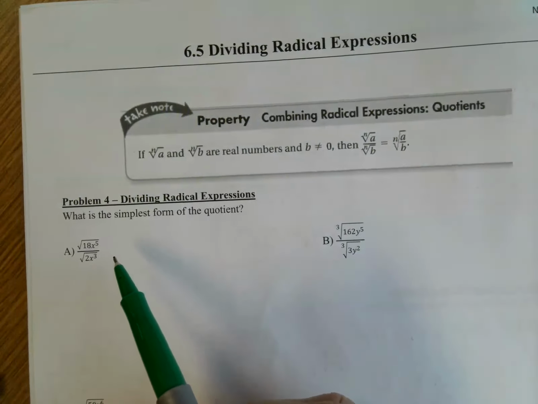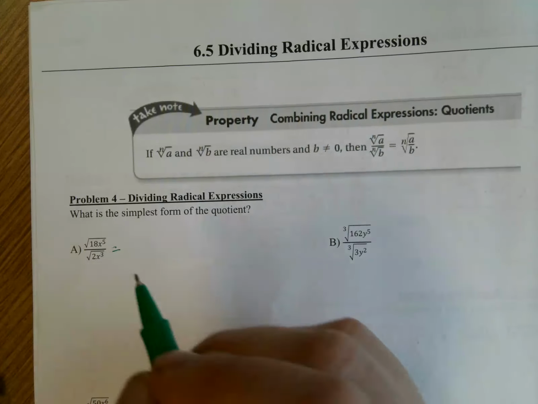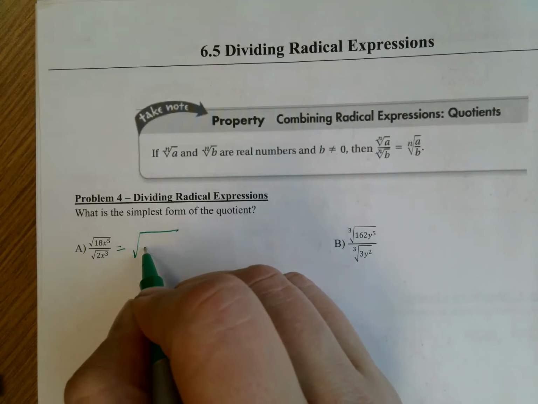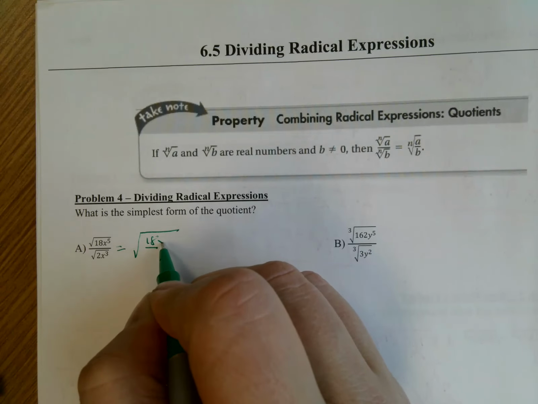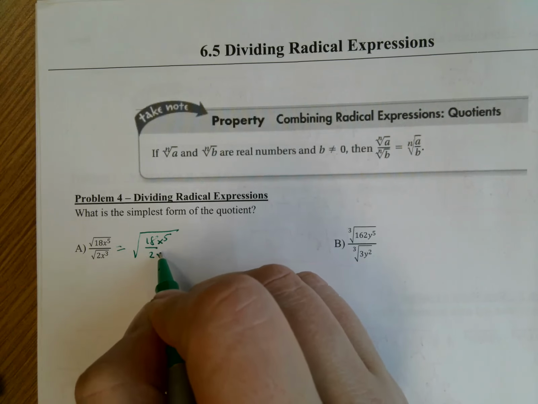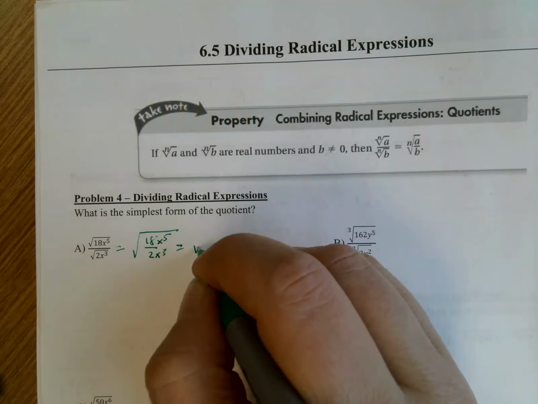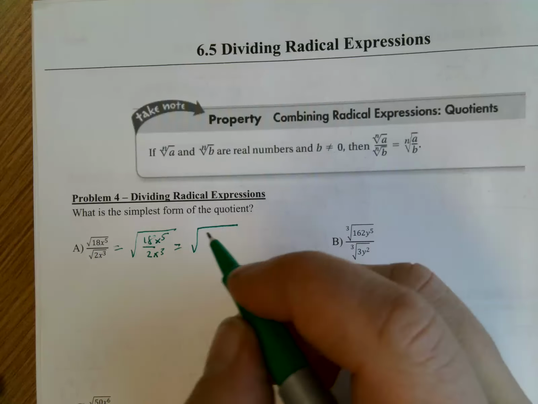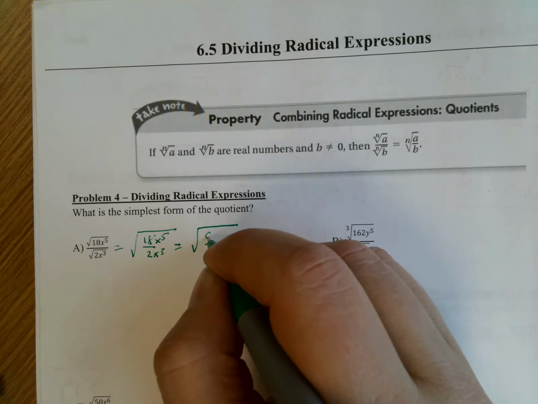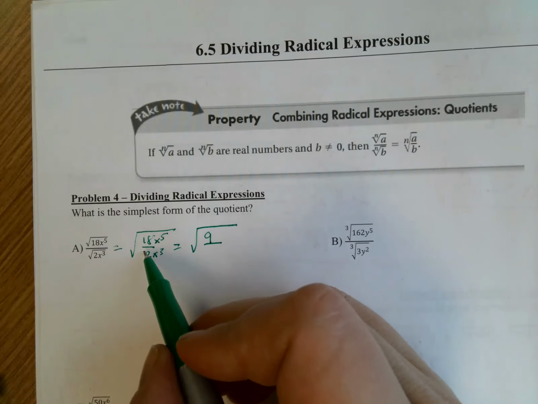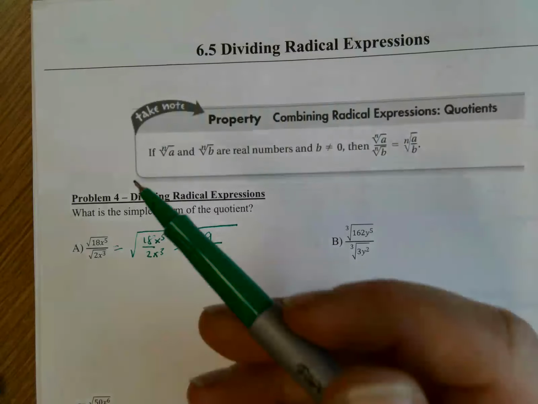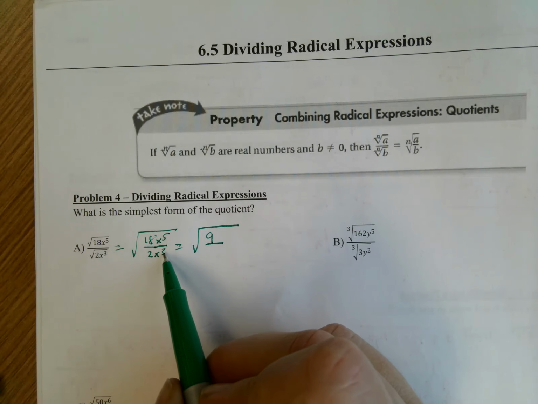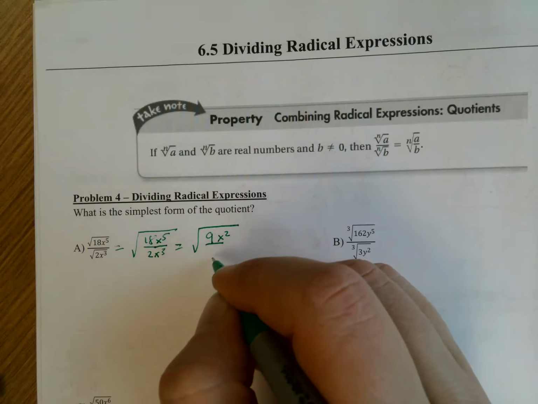So for this first one, I can rewrite this. Whenever you have the radical with the same index on top and bottom, you can rewrite this as the fraction on the inside, 18x to the fifth over 2x to the third. Now you can simplify that fraction. Notice how I'm not simplifying the radical, I'm simplifying this fraction. 18 divided by 2 is 9, so I can have a 9 on top. And remember, when we are dividing with the same base, we are subtracting. So I can do 5 take away 3, that would give me x squared.